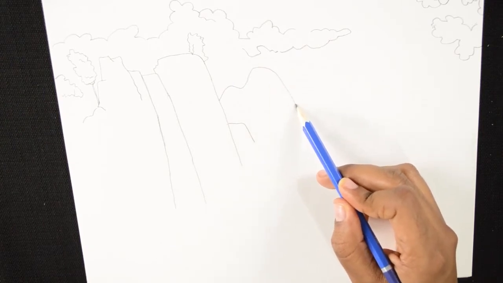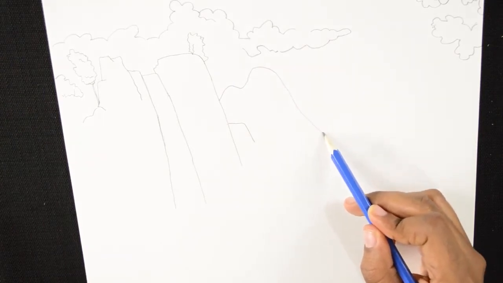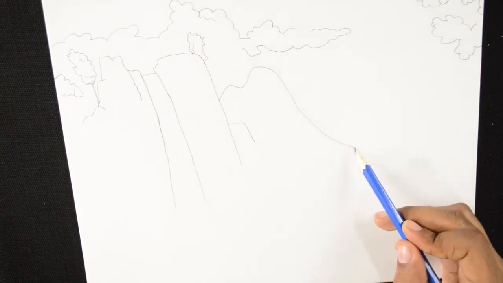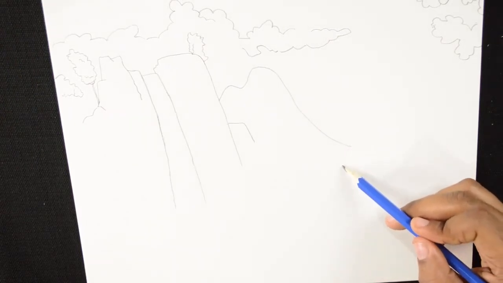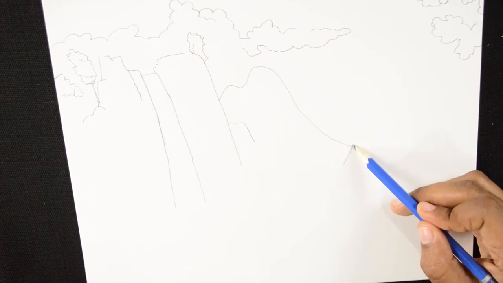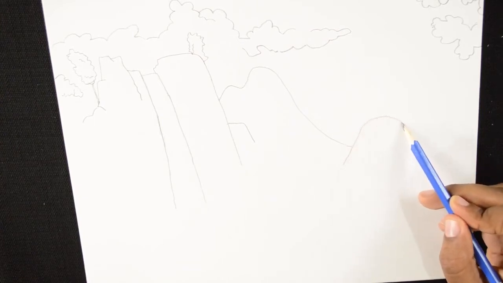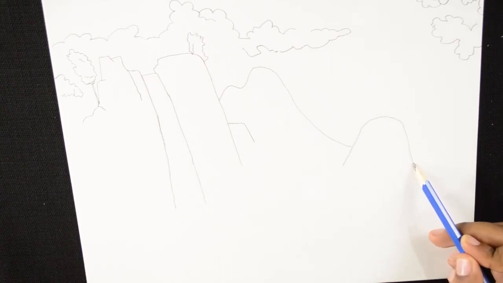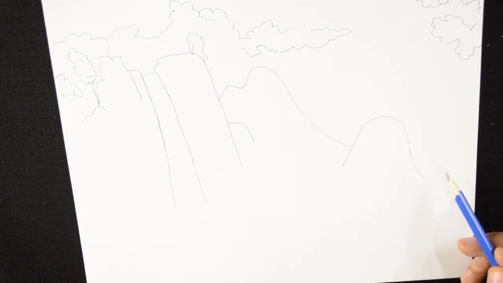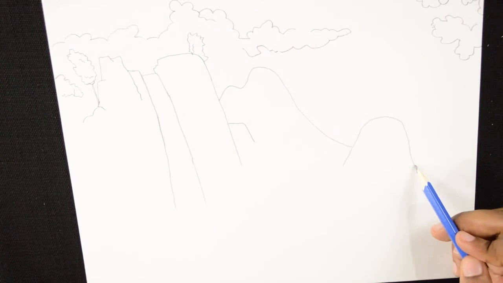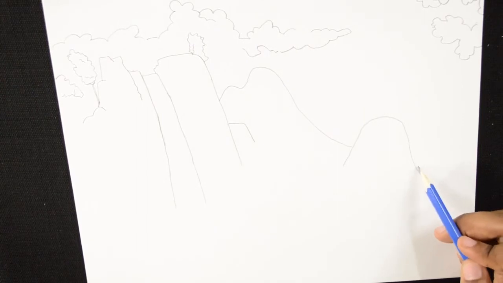Then when we get to the bottom, we're going to swoop it out like that. And then we're going to come here and get our other part of the hill, and going to go straight down and stop.